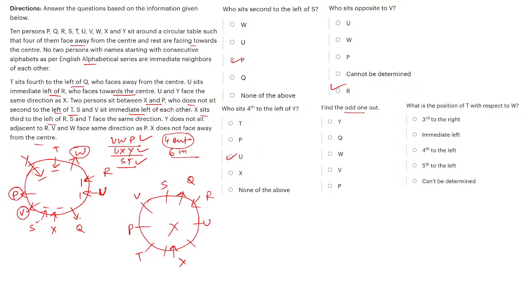These 4 are facing outside, right? P, W, Q, V all are facing out, so only one is odd, that is Y, facing inside. What is the position of T with respect to W? With respect to W, that is immediate left, right?